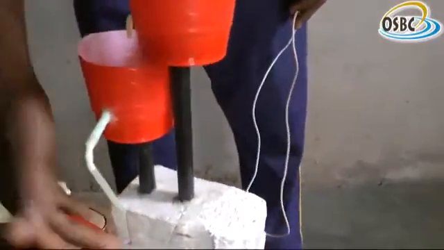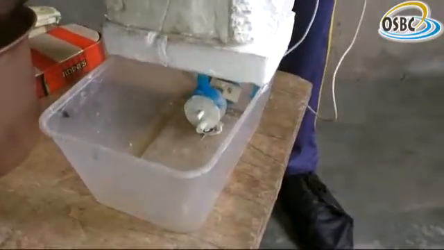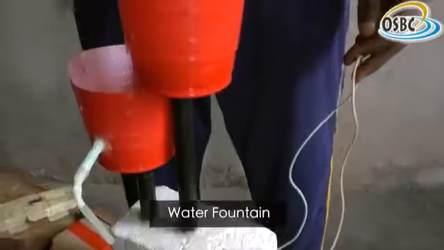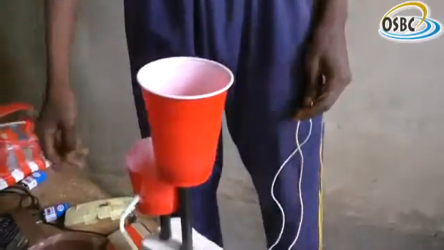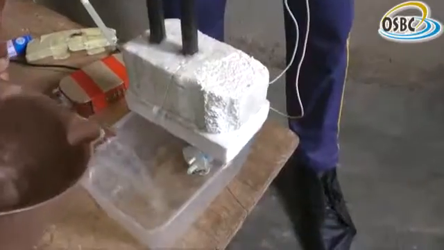This is a water fountain. The water is pumped to the first cup, from the first cup to the second cup, and from the second cup back to the plastic container underneath.